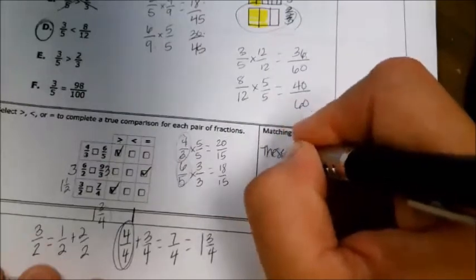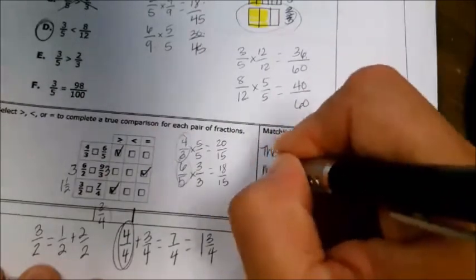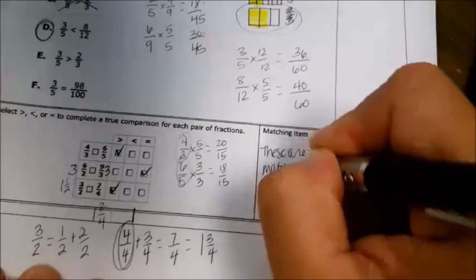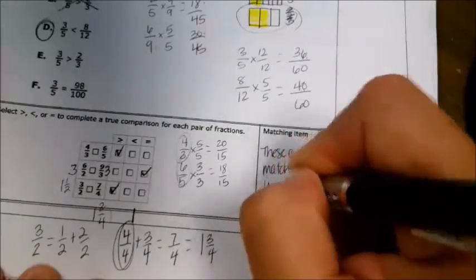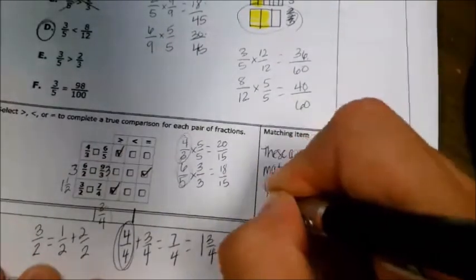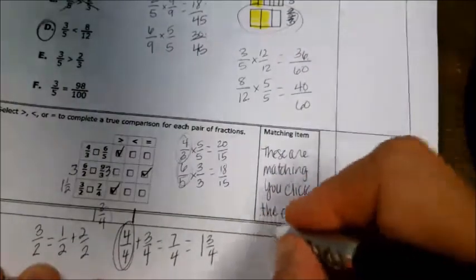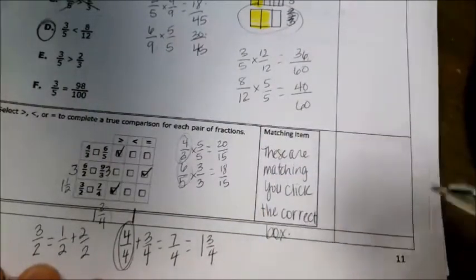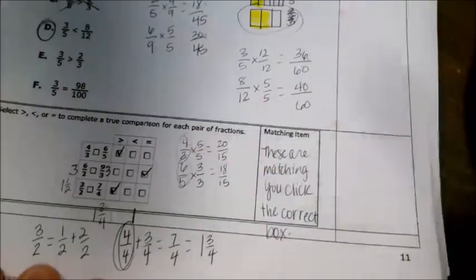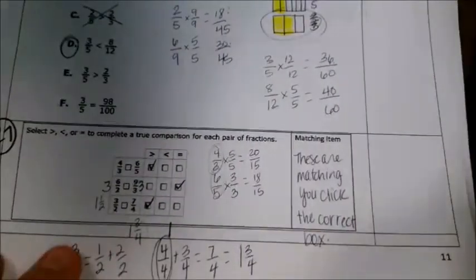Okay? These are matching. So you have to click the correct box. Obviously, we are not doing our math with a mouse. We are using a pen, so we just use checkmark.